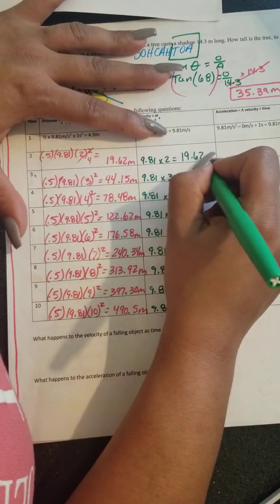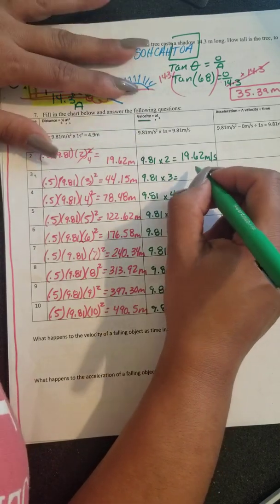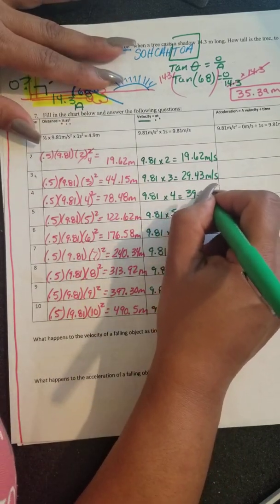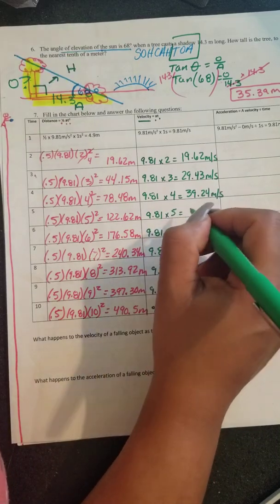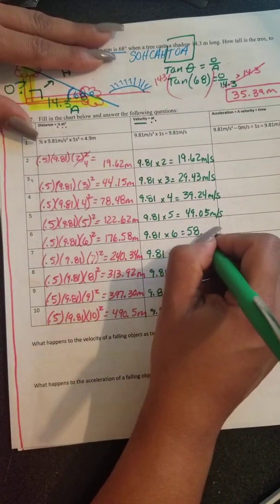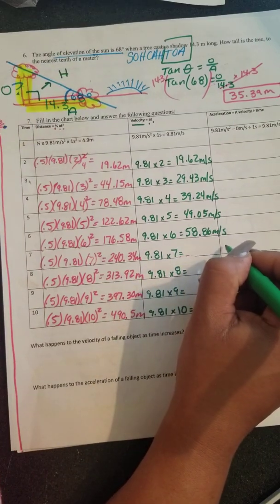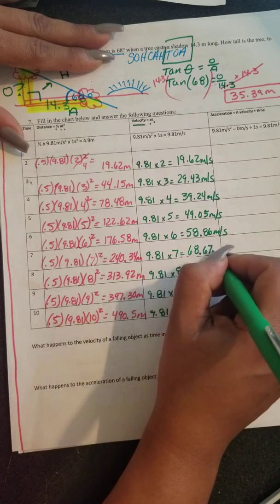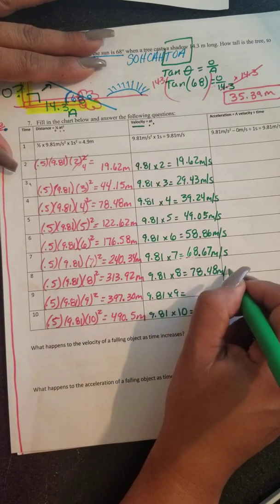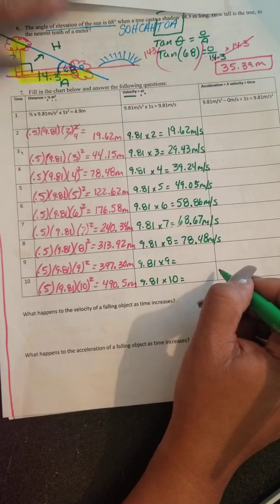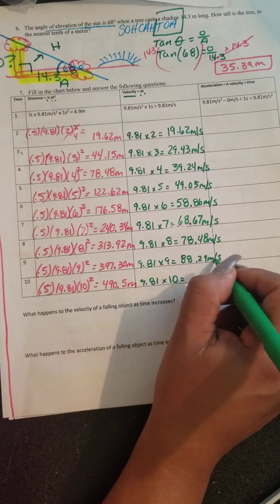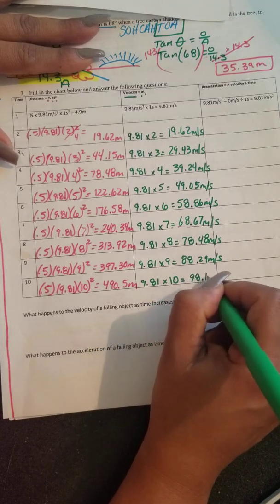You got here 19.62 meters per second, 29.43 meters per second, 39.24 meters per second, 49.05 meters per second, 58.86 meters per second, 68.67 meters per second, 78.48 meters per second, 88.29 meters per second, and then the last one was 98.1 meters per second.